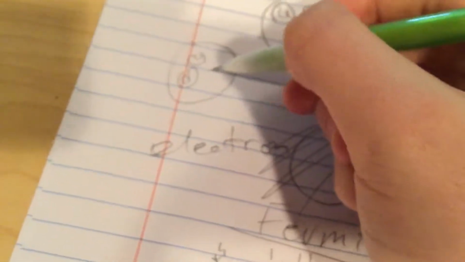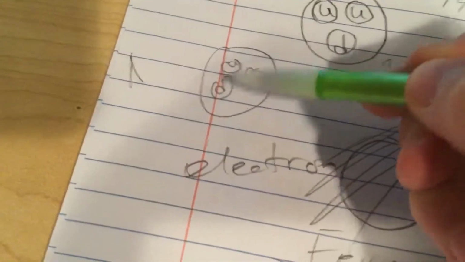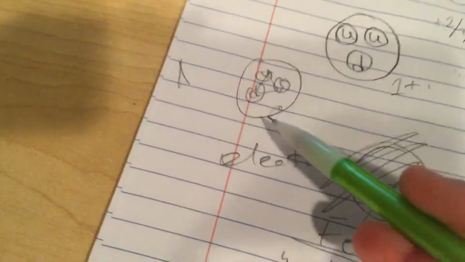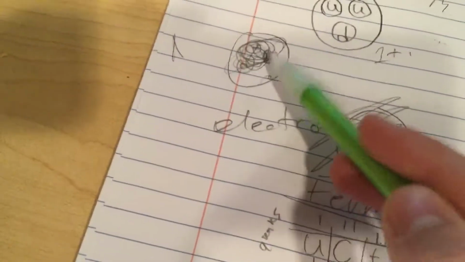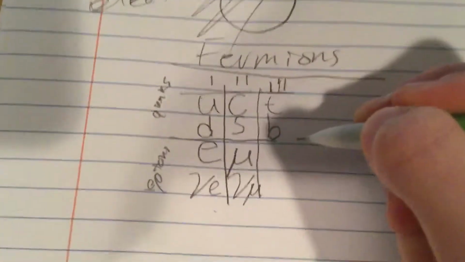Anyway, there's a third generation of matter. There's the top quark, which is too fat to fit in, because there's like up, down, strange. That can happen. That's called a lambda baryon, because baryons are particles with 3 quarks. But top quarks are too fat to fit in a 3 quark group. And I'll get to why they stick together in a minute. But top quark. Then there's bottom quark.